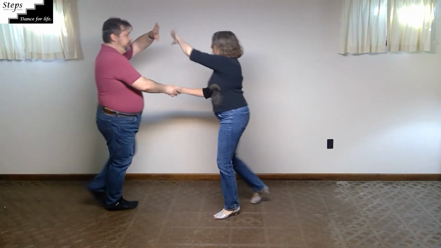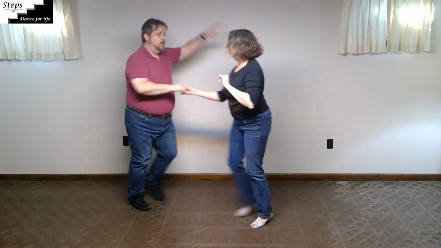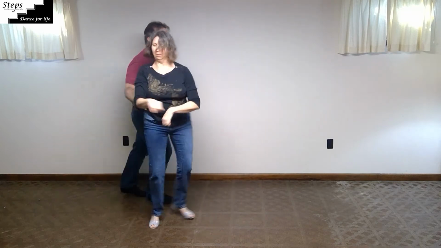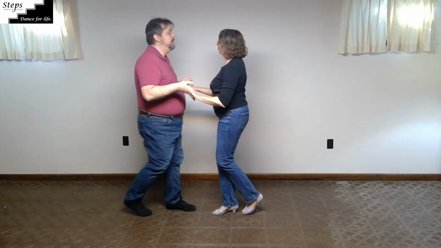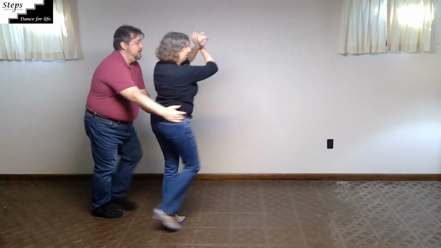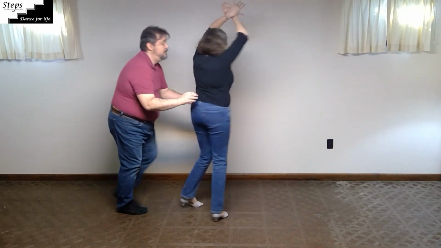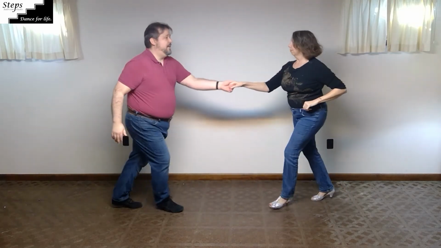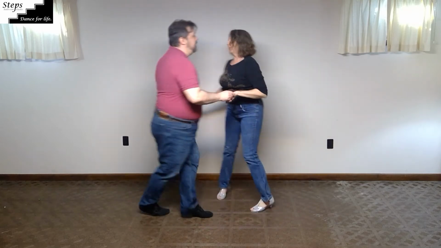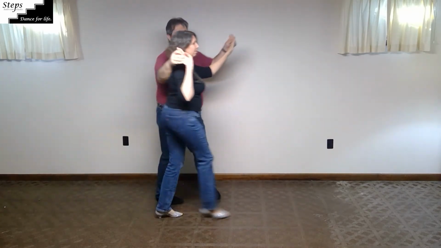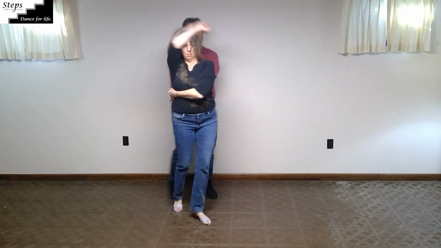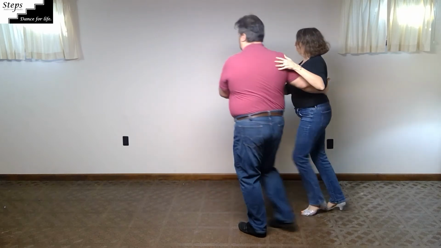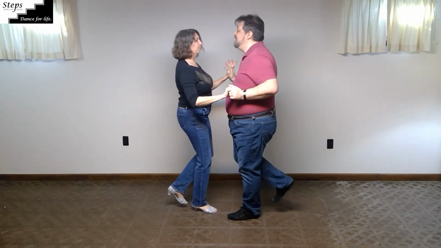All 4. Last one, double turn, and prep, hip check. Double turn, right turn to finish, straitjacket. Over the head, pace, double turn, left turn, release, to prep out.